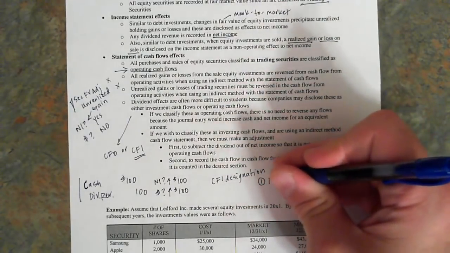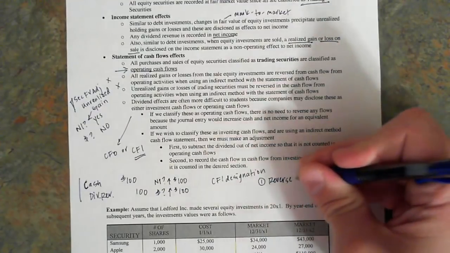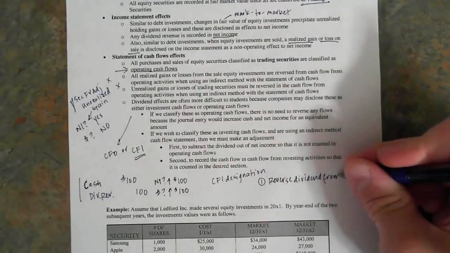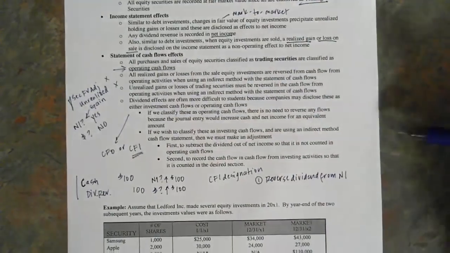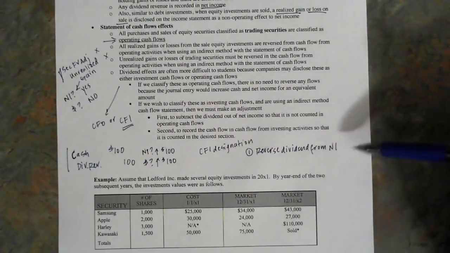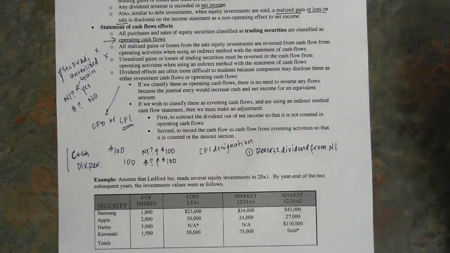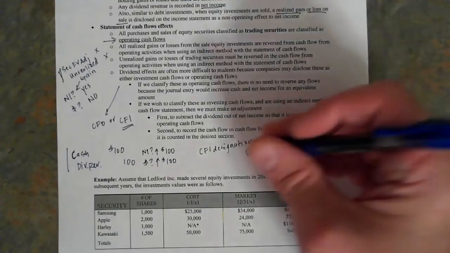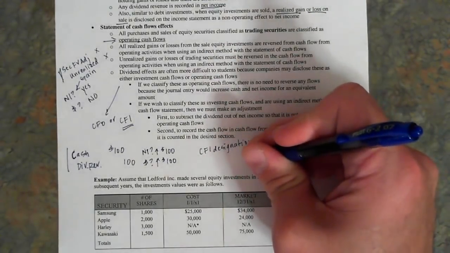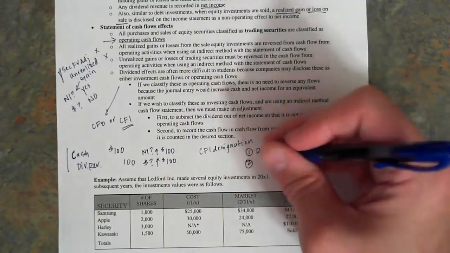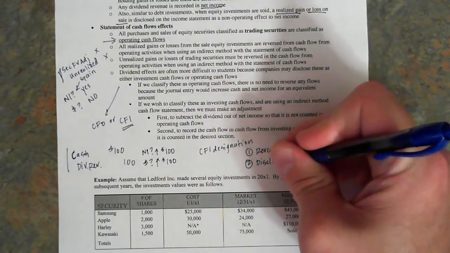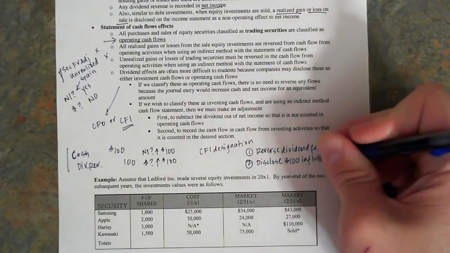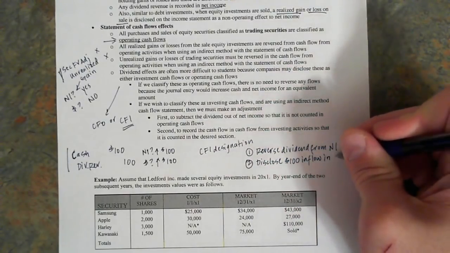First, we need to reverse the dividend from net income. Because if we want to report it as CFI, we need to take it out of net income. Otherwise, it's going to end up as a $100 cash flow from operating activities. It'll overstate our operating activities, because what we want to do then is disclose a $100 inflow in CFI.